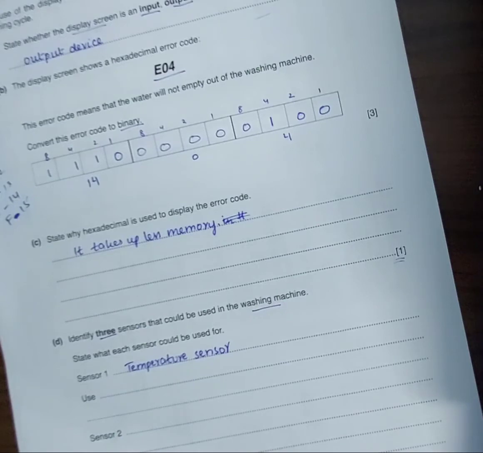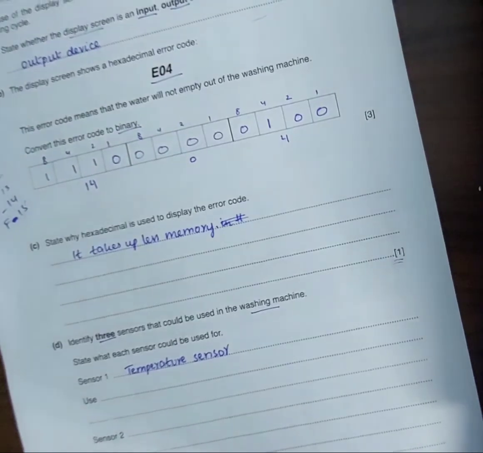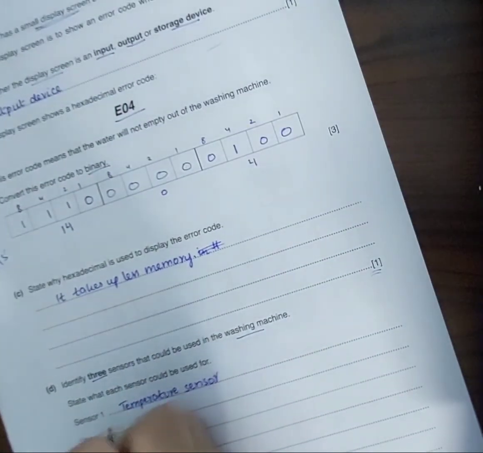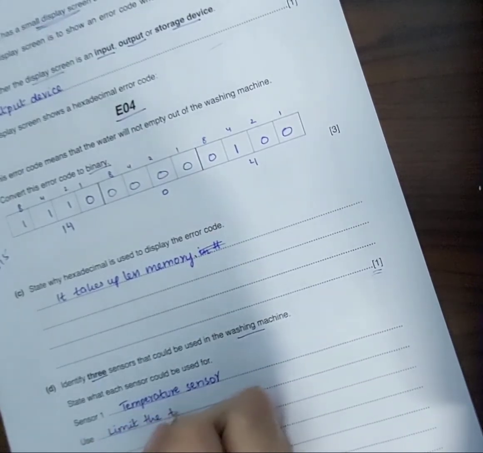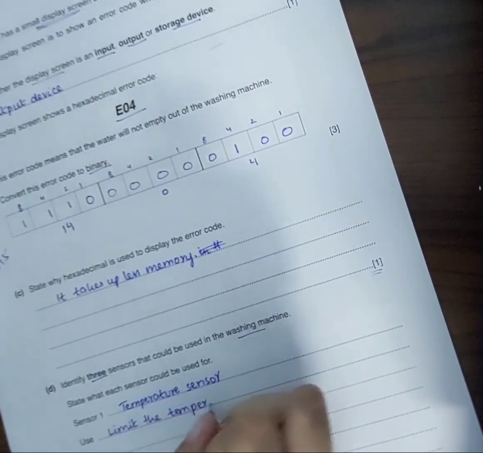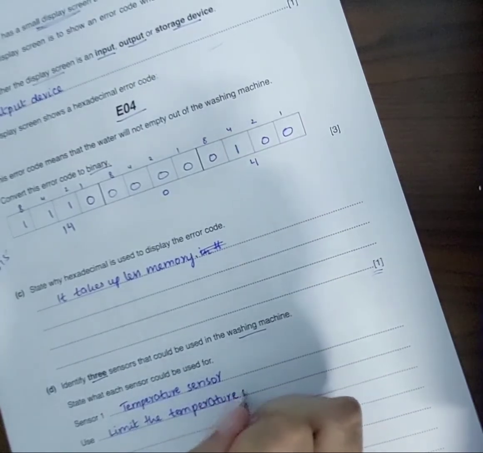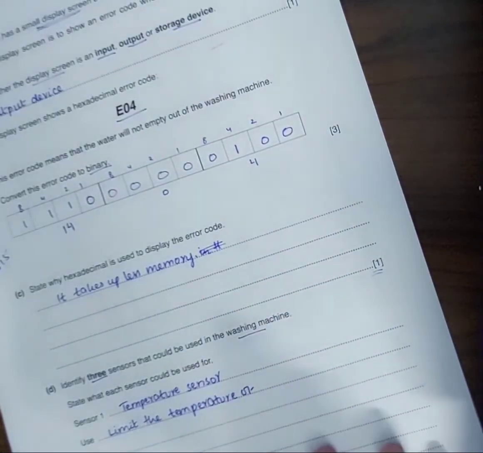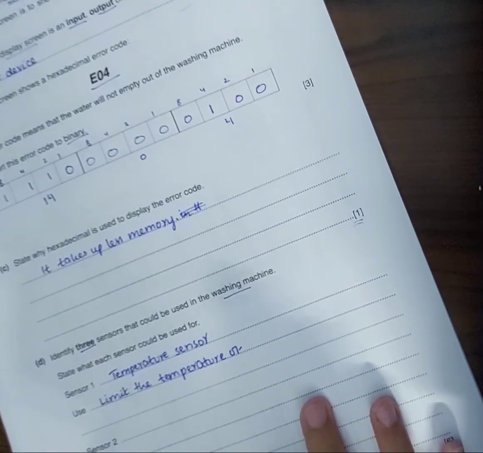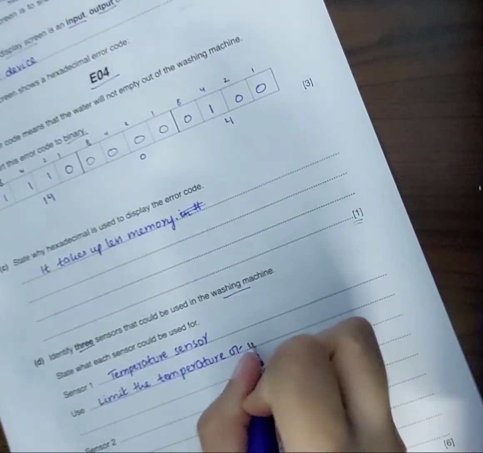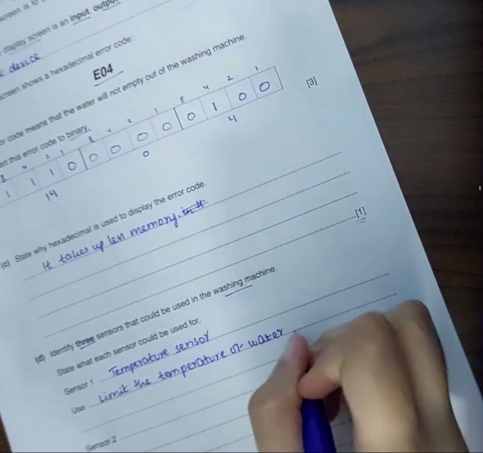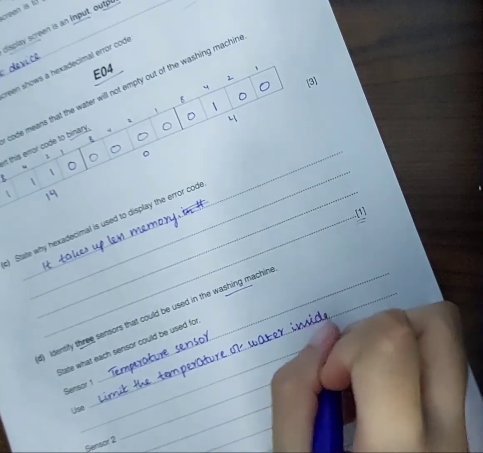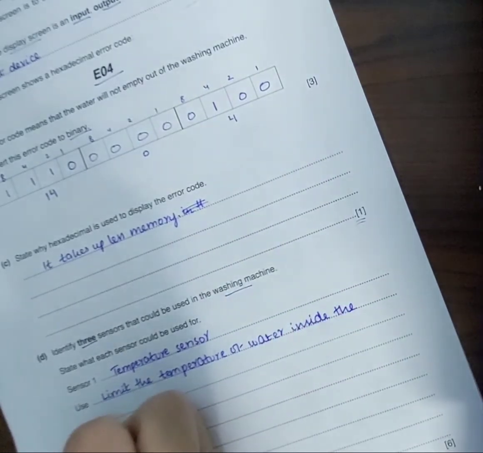So let's write: temperature of water inside the machine.